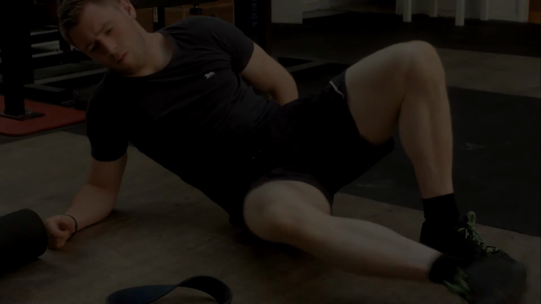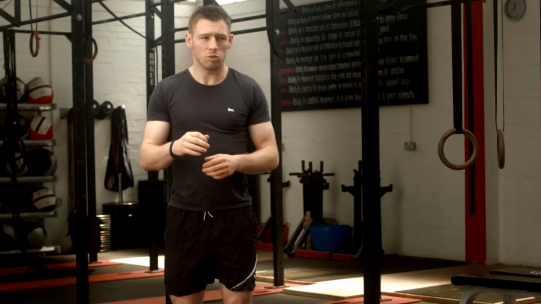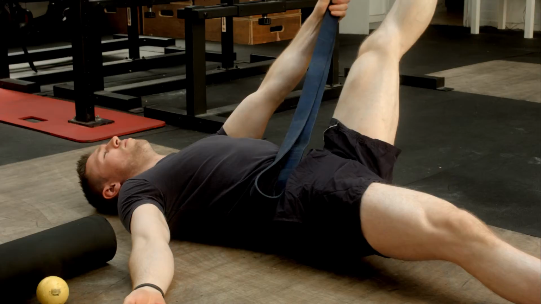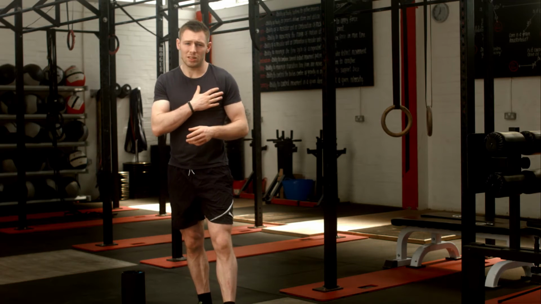What you've got to do here again is more ball work, more smashing, and maybe a little bit of stretching, only short-term stretching up to a minute. And that should break down a lot of the scabbing and the bleeding between the tissues.